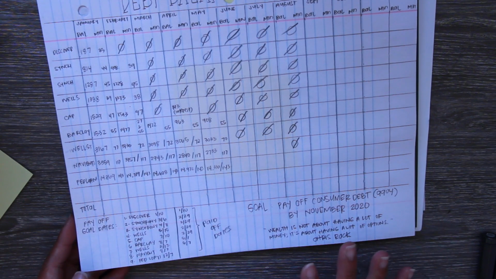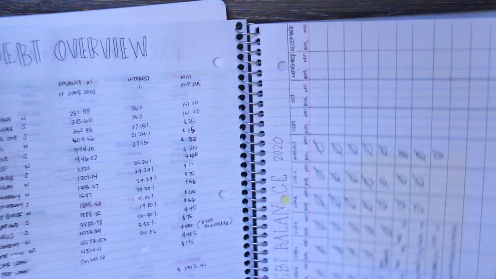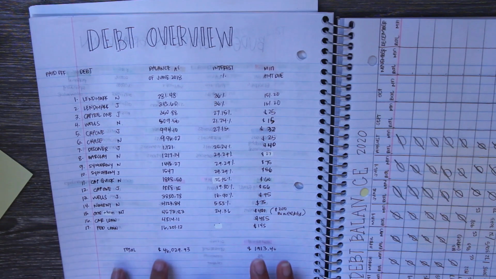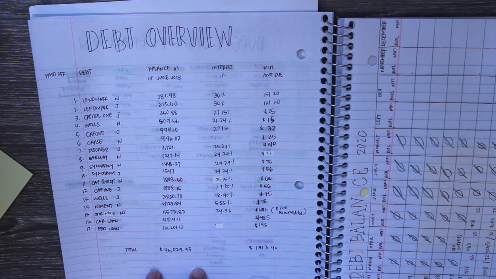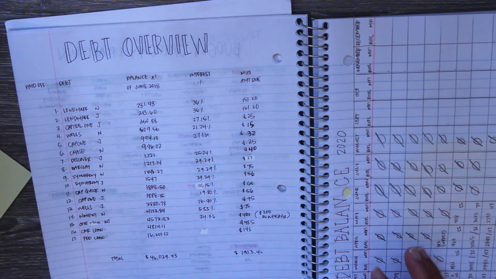Let me know if you guys decide to create one of these yourselves. If you don't create the debt balance tracker, I highly suggest you at least write down all of your debts just so you're always aware of what you have. And maybe at the end of the month when you guys are budgeting, just do another list with an updated amount, continuously write it down just so you're always aware. Hopefully this debt overview list and debt tracker was helpful for you guys.